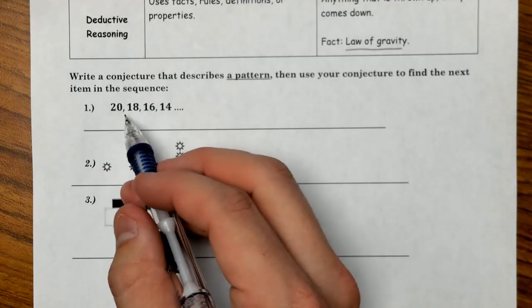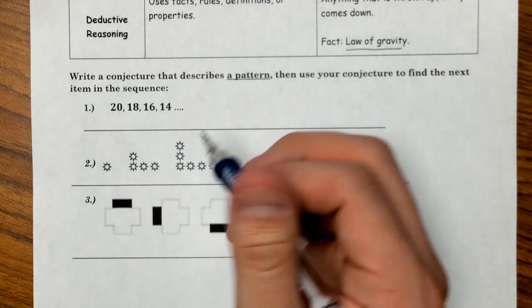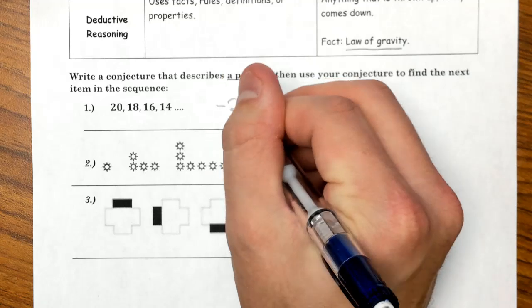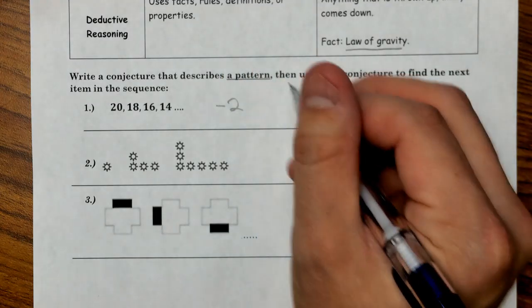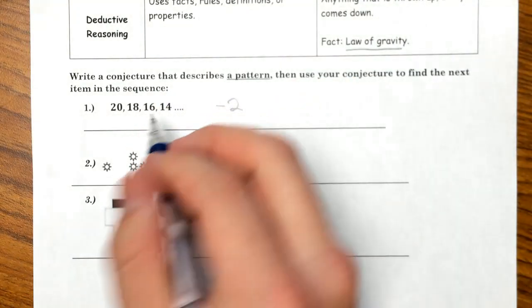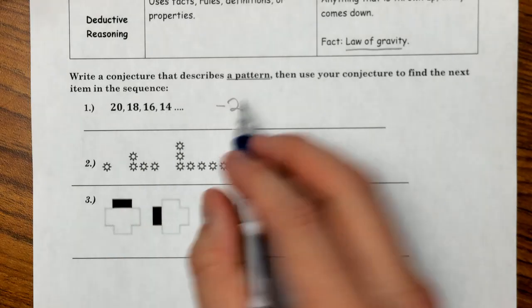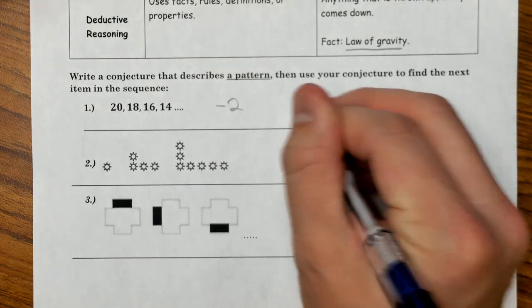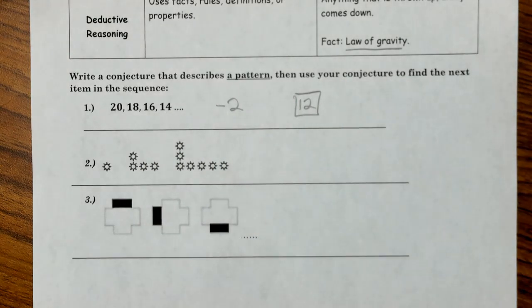So if I notice 20, 18, 16, 14, what is this doing? It is going down by 2 every single time. So if I want to guess the next number, I know that down 2 from 14 would be 12. So that is my next number of my sequence.